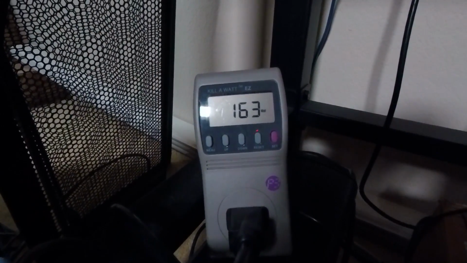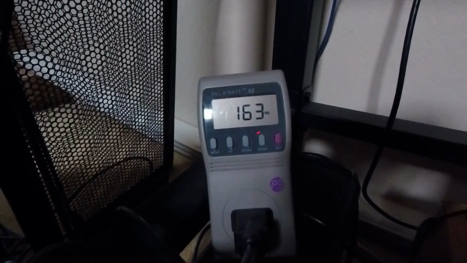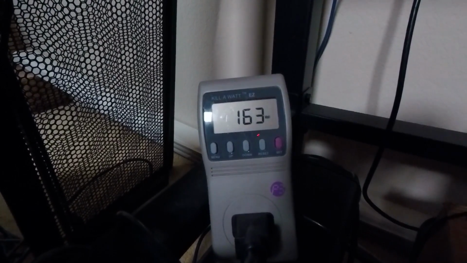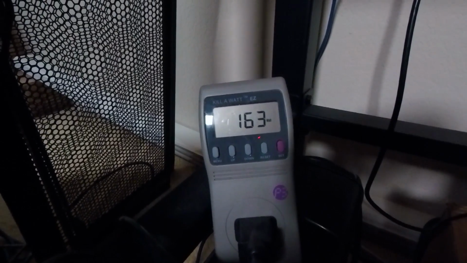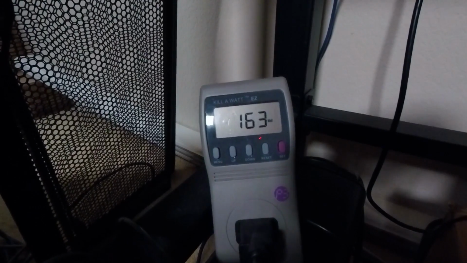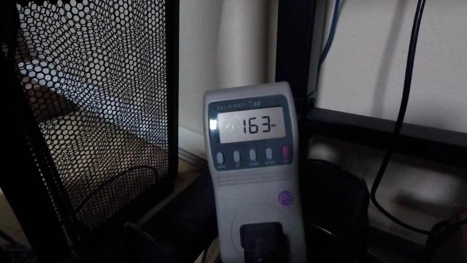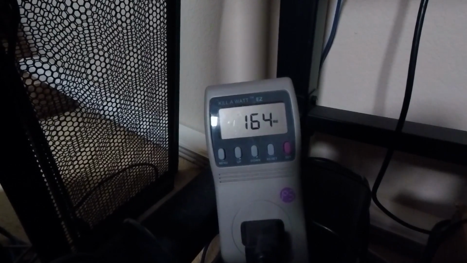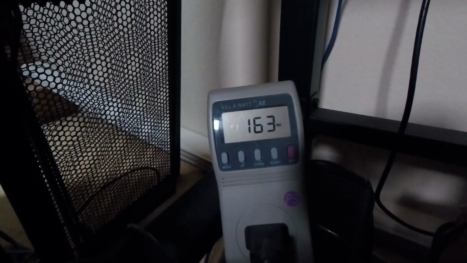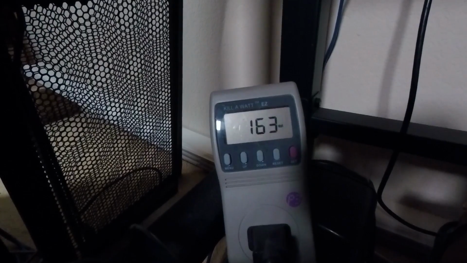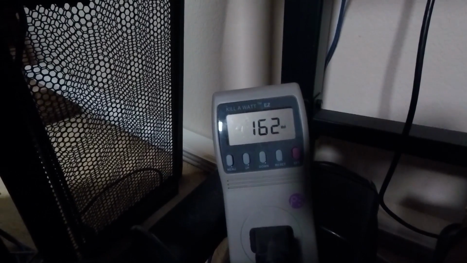So we see an idle of about 163 watts. It's fairly steady at idle. Basically there's no disk activity, the CPUs are fairly idle, and it just hovers a little bit between 162 and 164. So very little variance there, fairly steady.